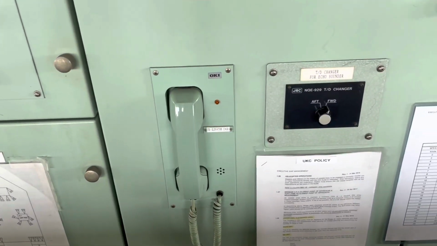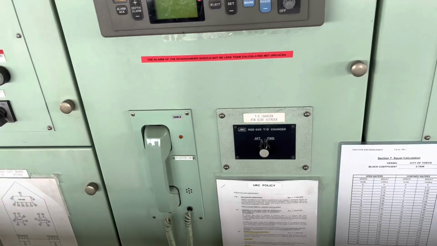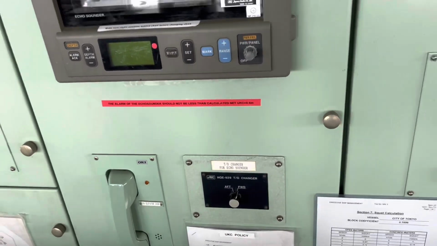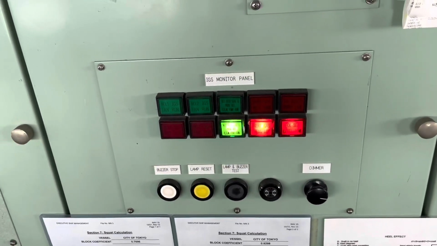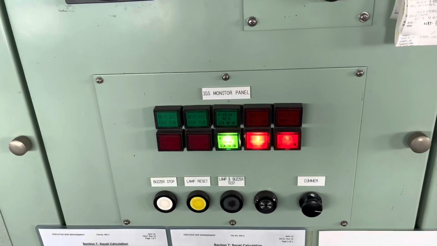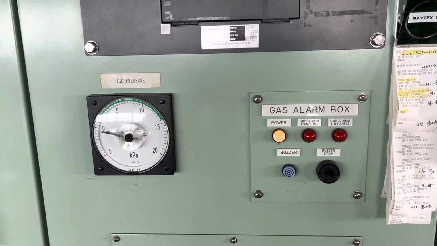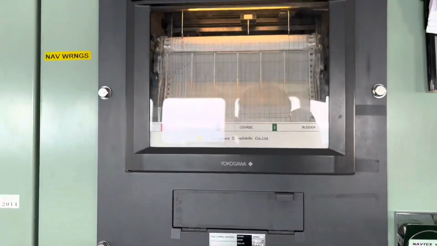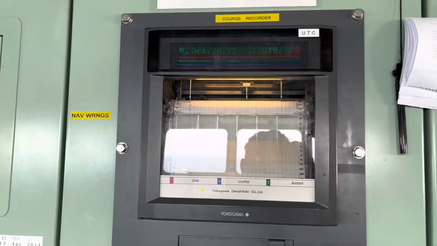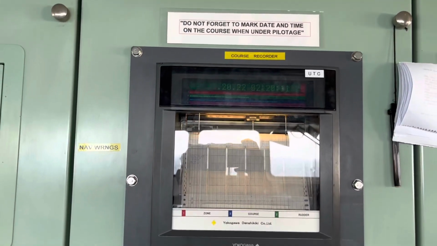This is a phone for the lift. We have got an echo sounder selector switch. That is the forward and aft transducer. Coming to this, this is the IGS monitor panel. It shows which IG fans are in operation. This shows the IG pressure. Right now the ship is in gas free state, so the IG pressure is 0. And this is the course recorder, which keeps on continuously recording the course of the ship.